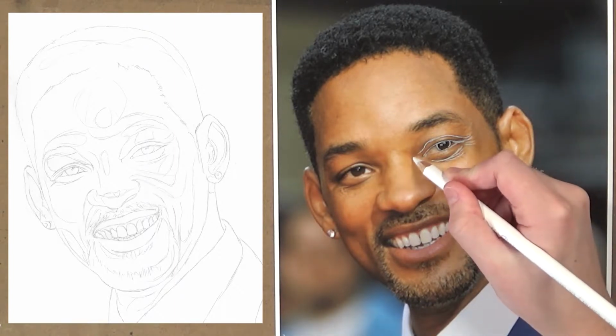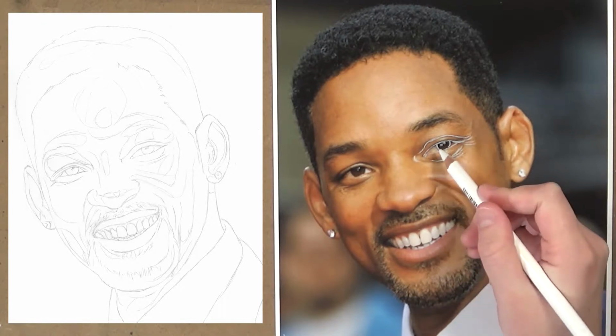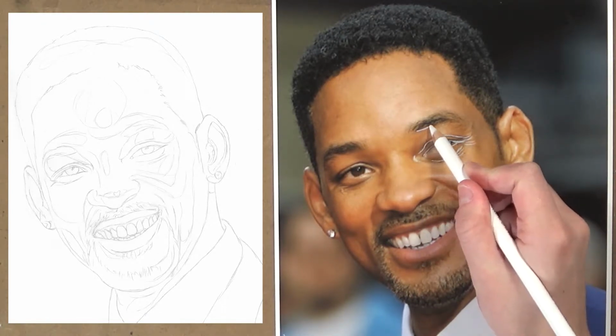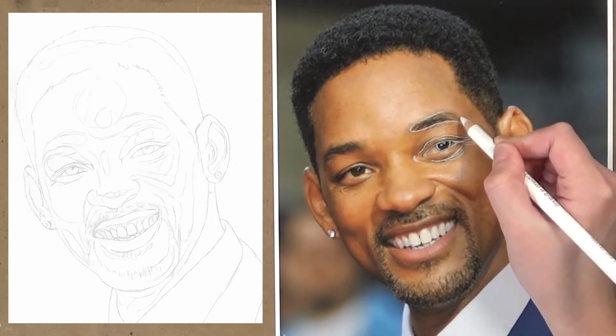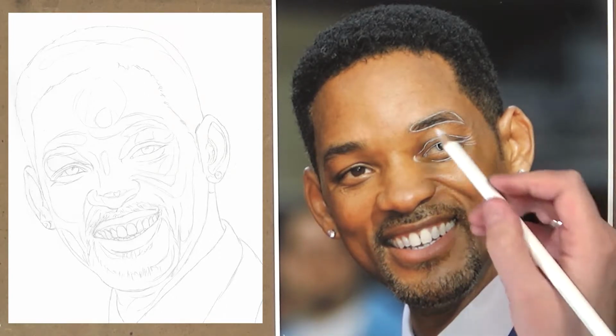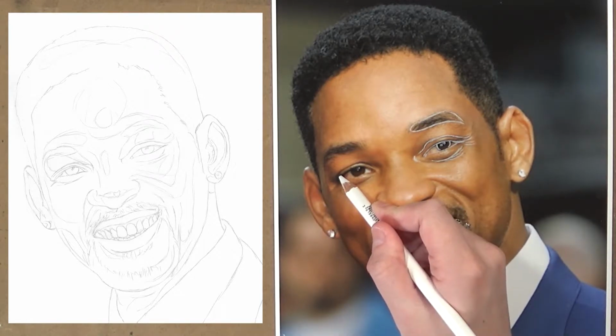I'd also include the inner corner of the eye, and also when it comes to the eyebrow, I just like to block out the main shape. I don't block out every single eyebrow hair because we're just going to end up covering over, but I do like to get in the general shape of the eyebrow. So then I would do that exact same thing on the other side.